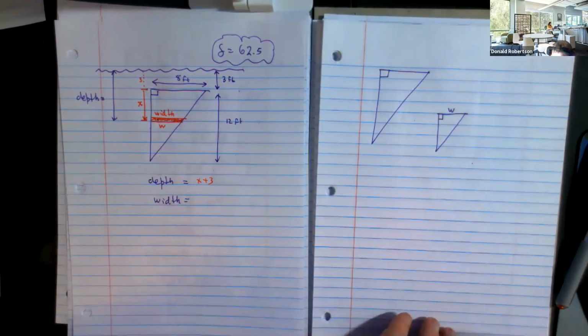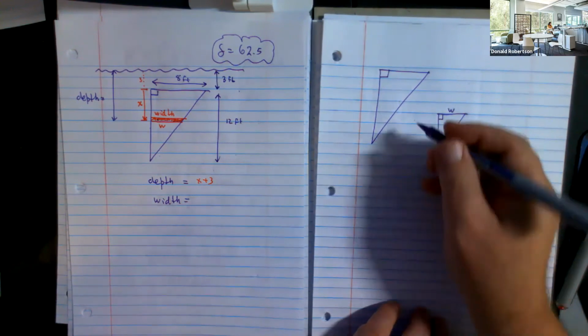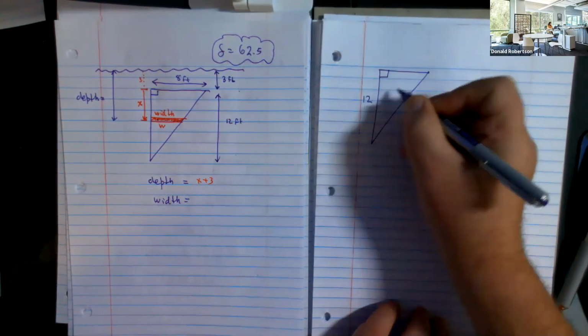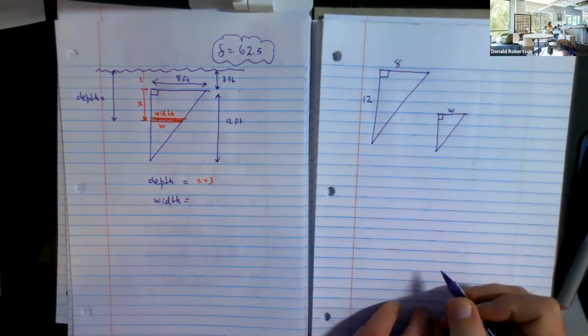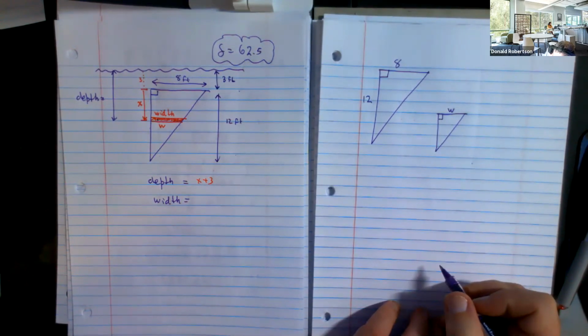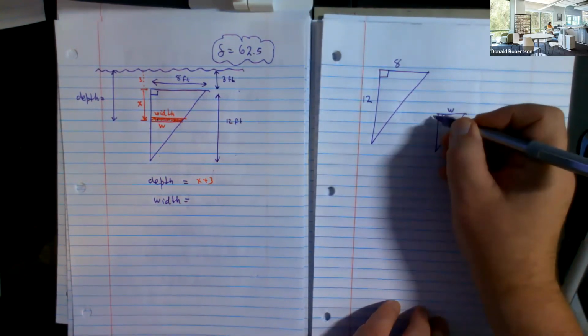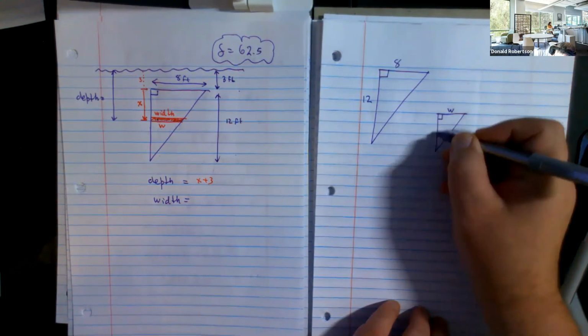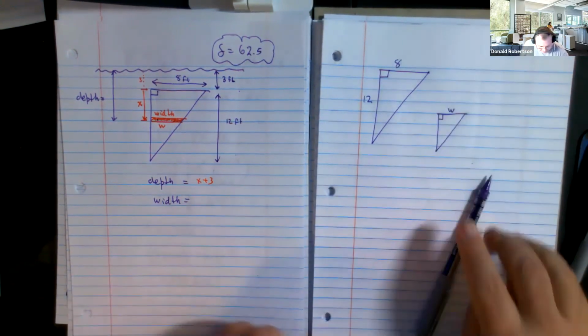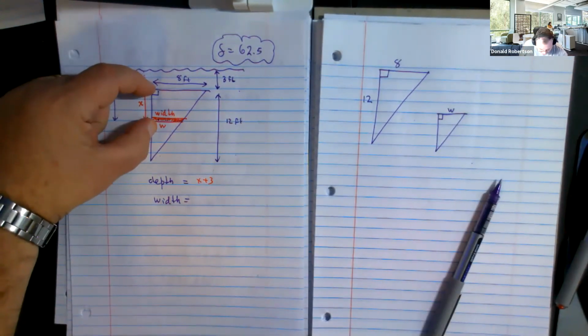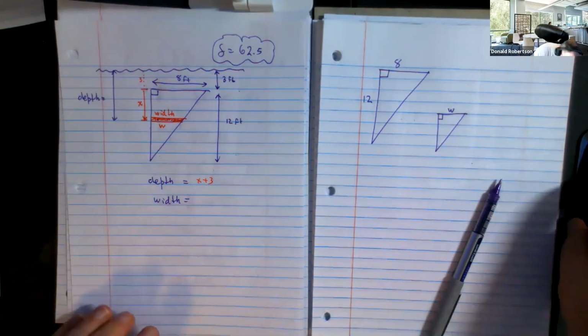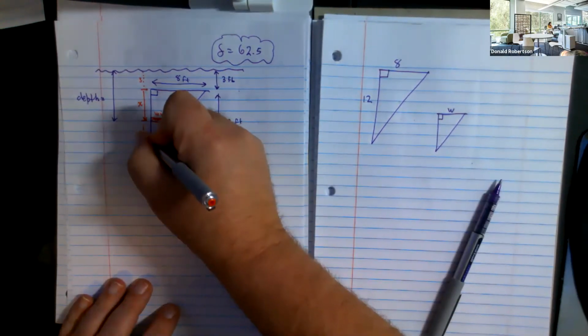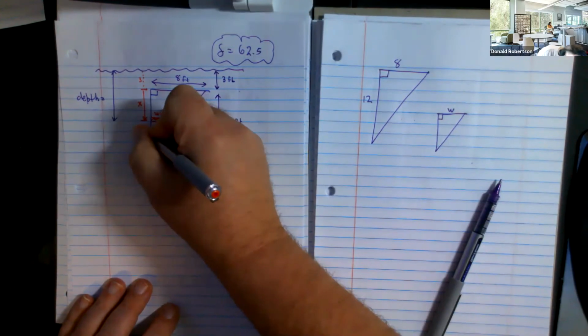Now the big one is 12 by 8. I do not have this. I know this is x, but that's not the one I want to know. I need to know that guy, right?